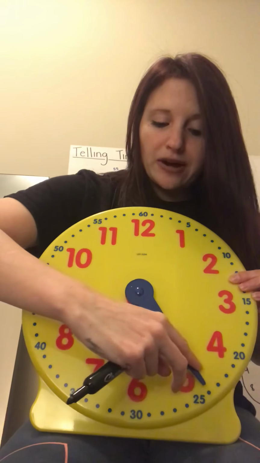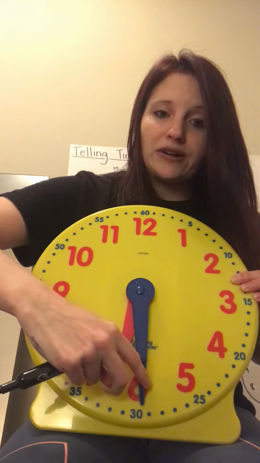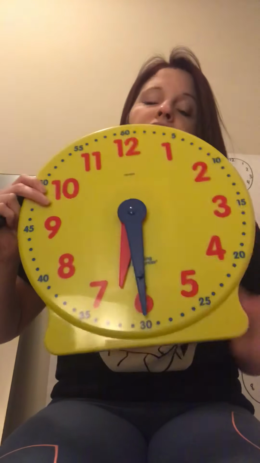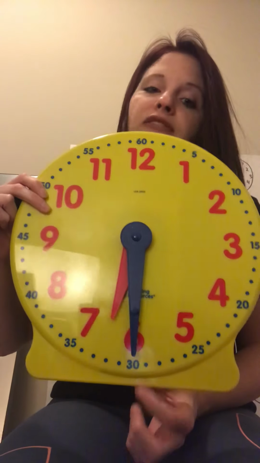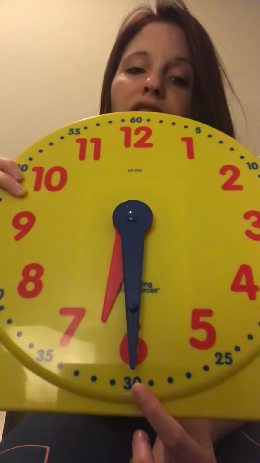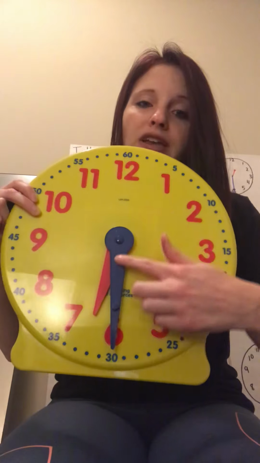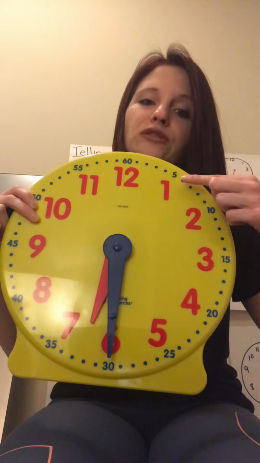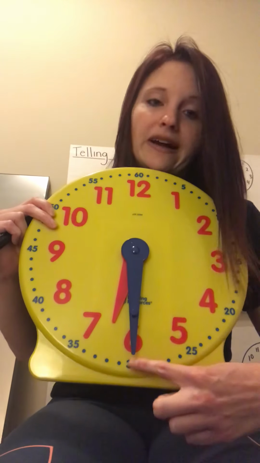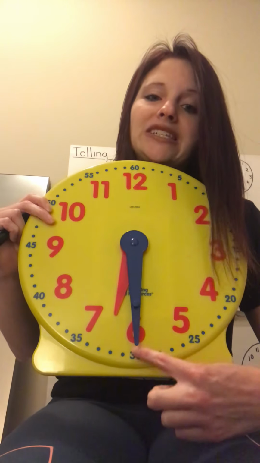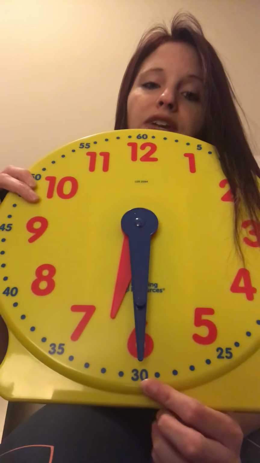And I want to talk about when our minute hand gets to our 6 and stops. When we get to the 6, that's what we call a half an hour, or we're talking about our 30 minutes. Because when we're talking about our minutes, we count by our 5s. We had 5, 10, 15, 20, 25, 30. So when we get to the 6, our minute's going to be 30.